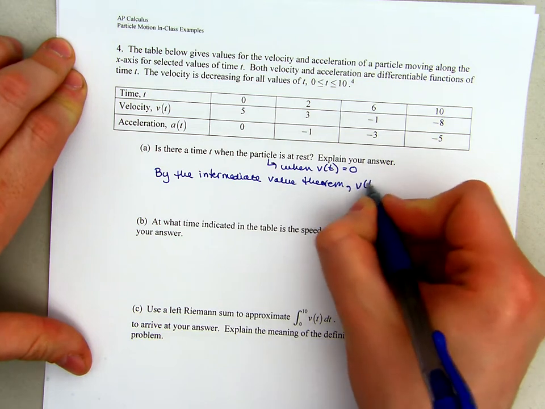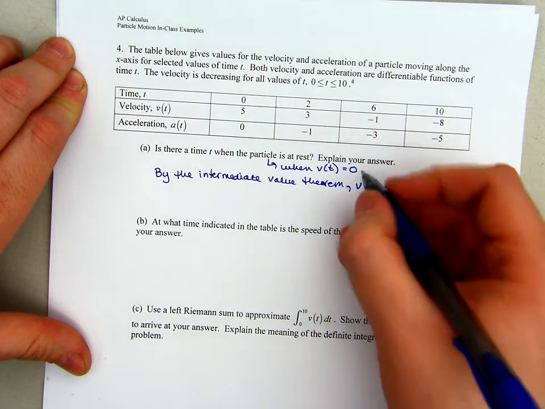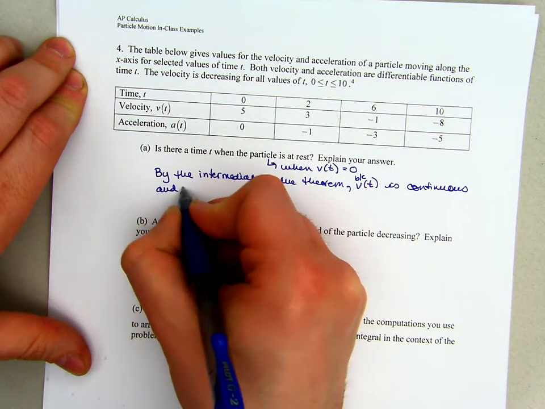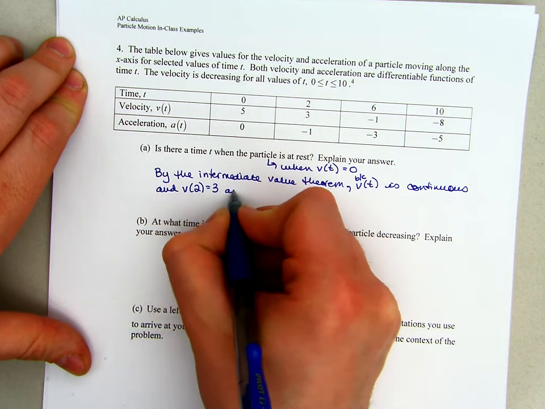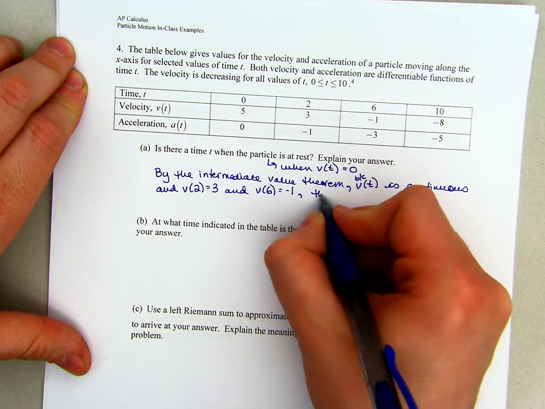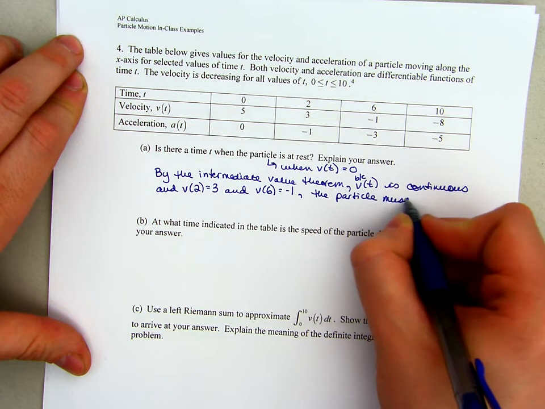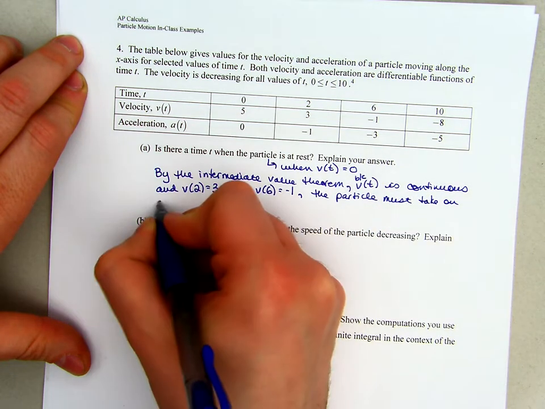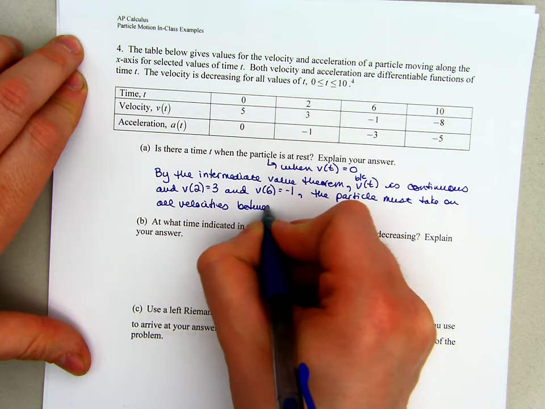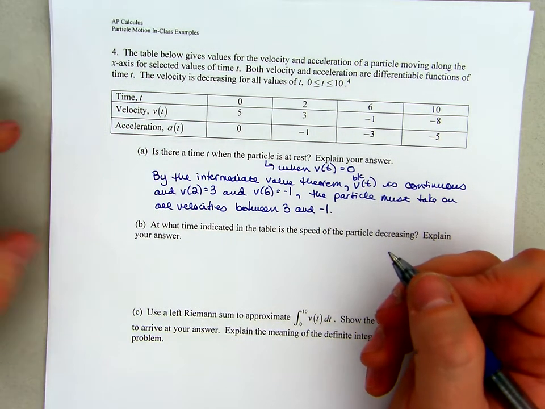So, because v of t is continuous, and because the velocity at time 2 is 3 and the velocity at time 6 is -1, the particle must take on all velocities between 3 and -1. Specifically, there's going to be some time when the velocity is 0.